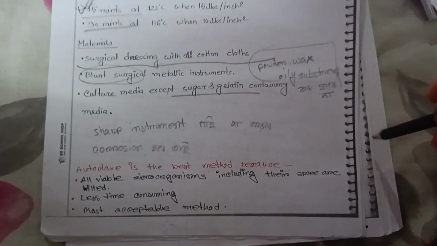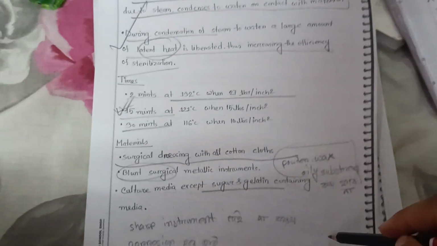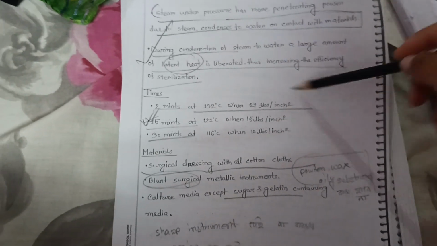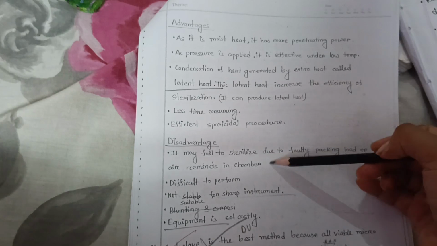It's important for dental pharmacology as well as microbiology. This question is also very important: why is autoclave the best method? The answer is given here. And the materials, principle, time, temperature, everything is important here. After that, the advantages and disadvantages of autoclave are also important, but the principle of autoclave is more important.